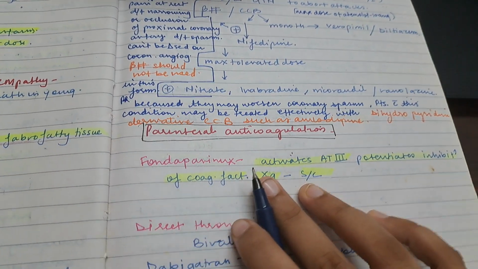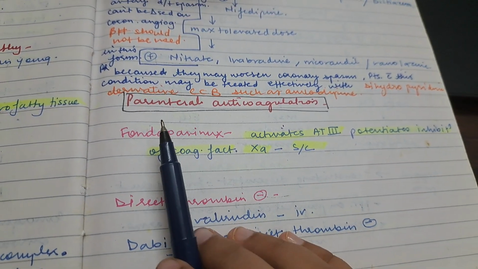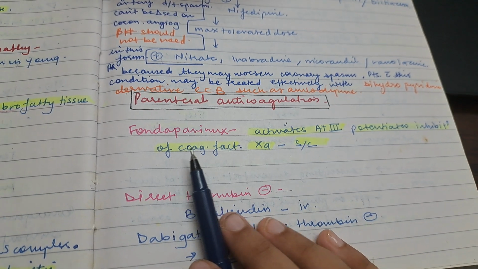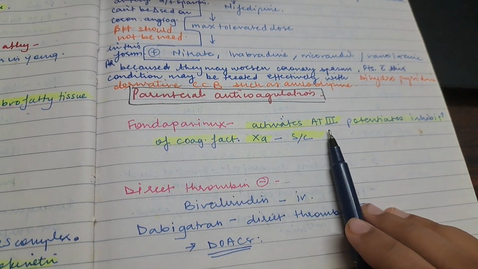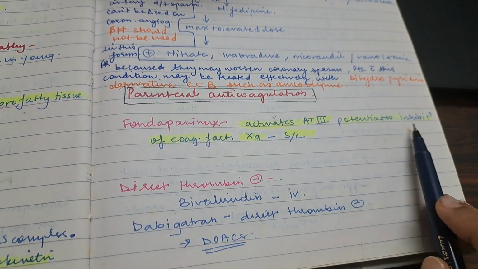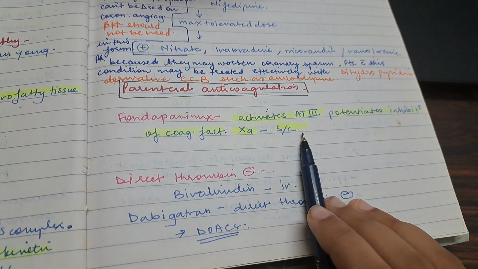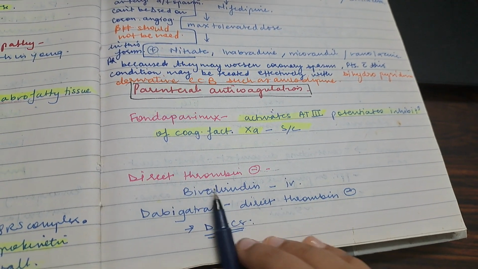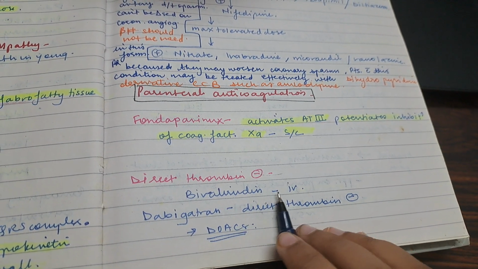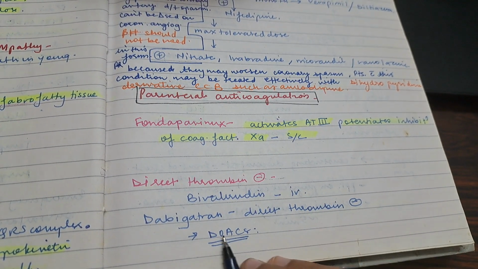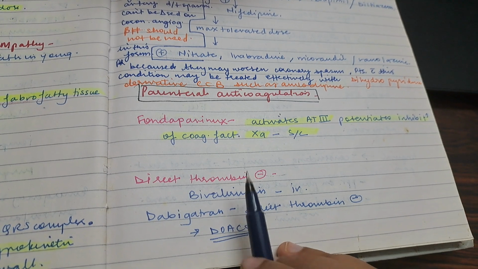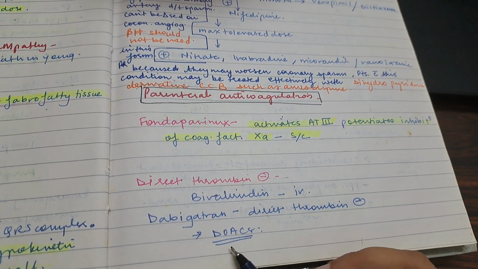Now we'll see parenteral anticoagulation. Fondaparinux activates antithrombin 3 and potentiates inhibition of coagulation factor 10A, given subcutaneously. Direct thrombin inhibitor, bivalirudin, is given intravenously. Dabigatran is again a direct thrombin inhibitor, but this is given orally.